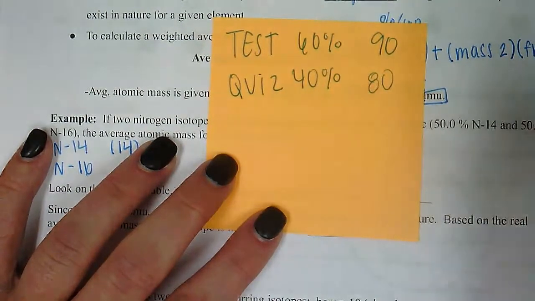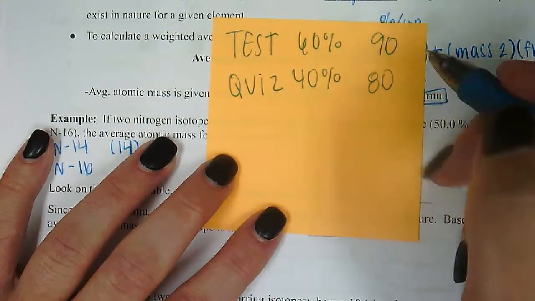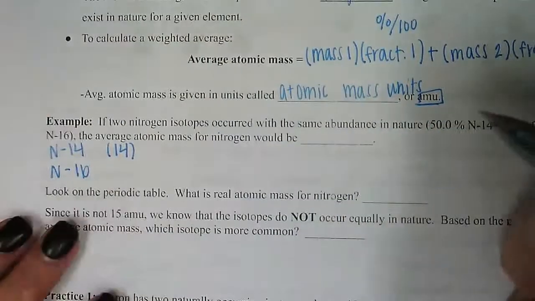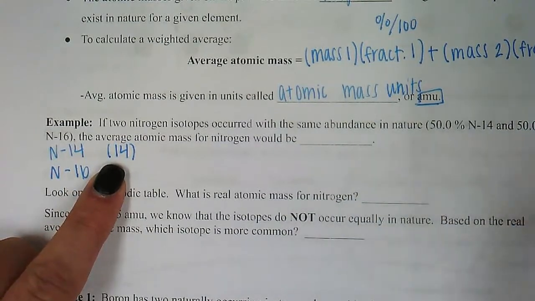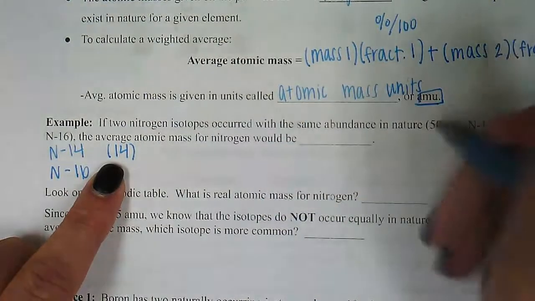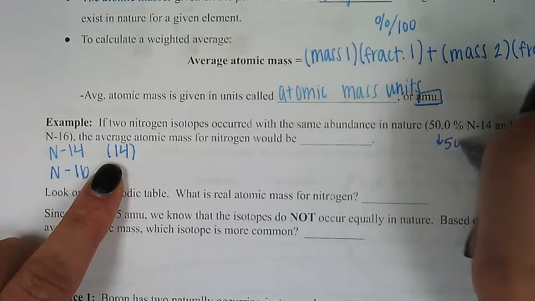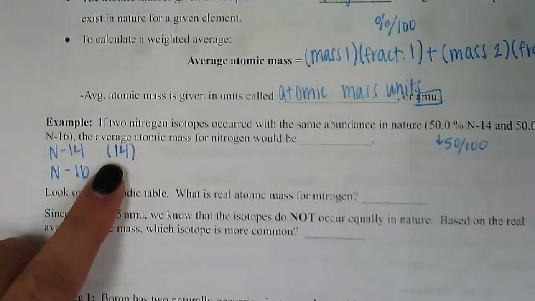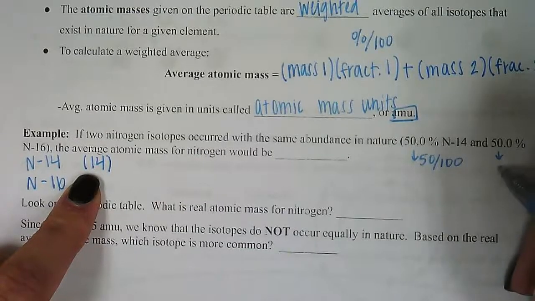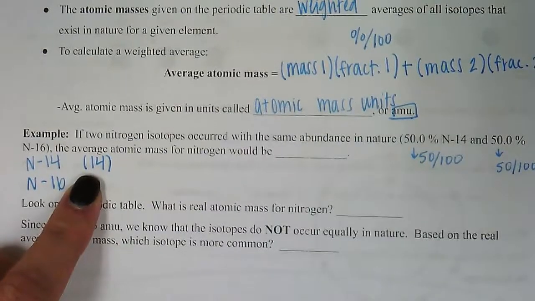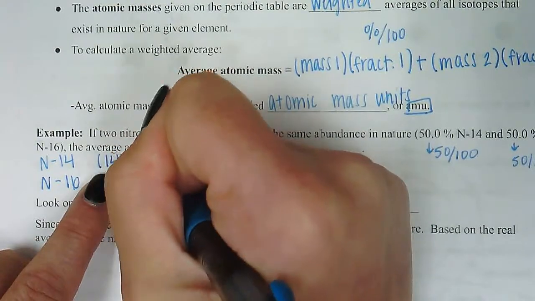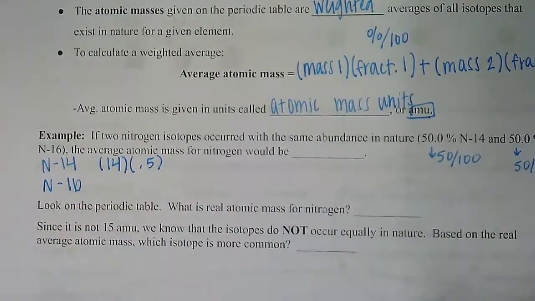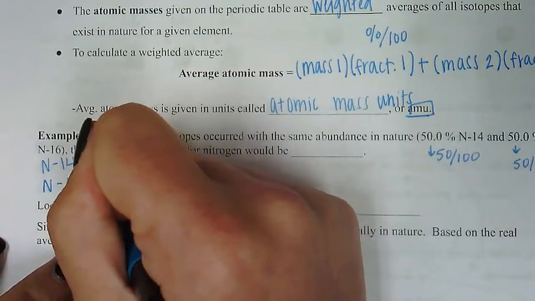So all you would need to do is take that percentage and divide, so that way you can figure that out. What I'm going to do is take this percentage, which is 50, and to calculate that, I would just take my 50 and divide that by 100. Same thing for here. I would take my 50 and divide by 100. So over here, I'm going to do 14 times 0.5, because that's what I get whenever I divide. And then this would be 14 also.